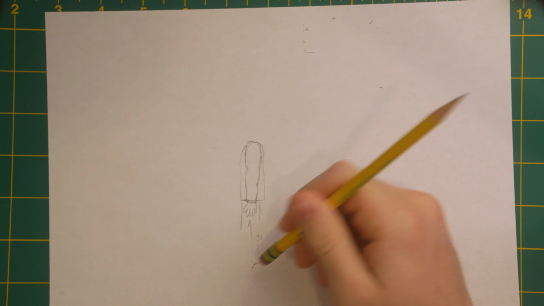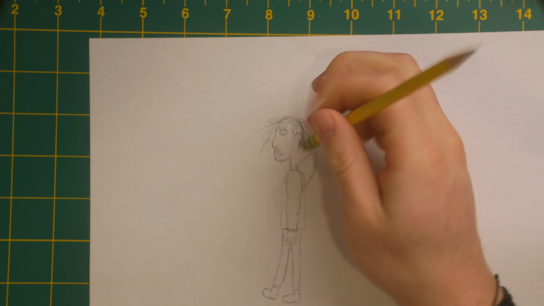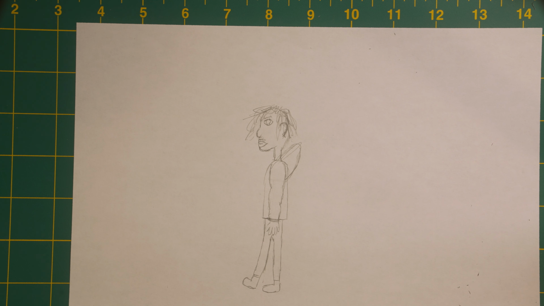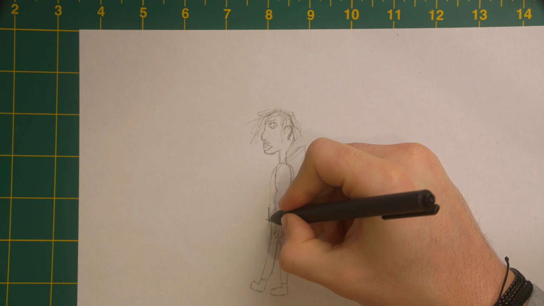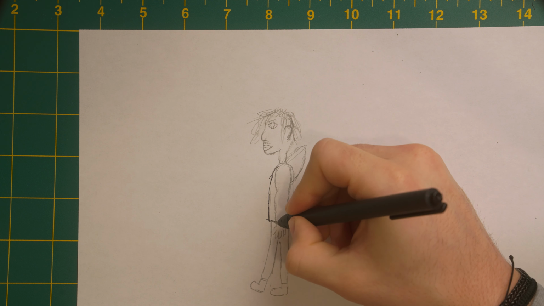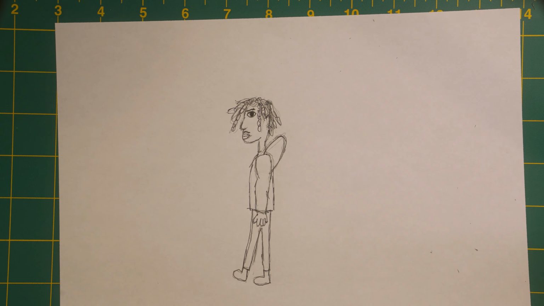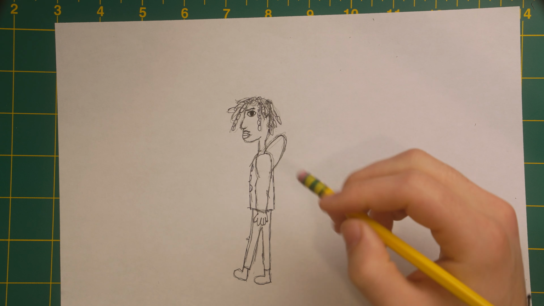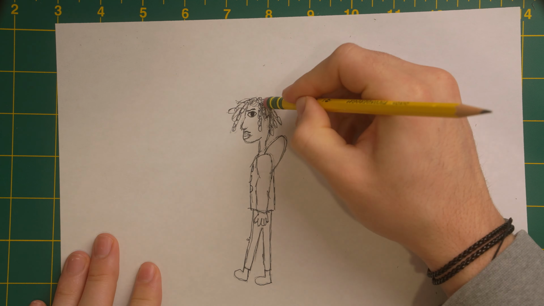I tend to start drawing the body first and then the legs, and then I go to the head and then the hair. I'll start out by creating a generalized subject and then I'll customize it with what the subject's wearing. Once this is done, what I'm going to do is get a black pen and I'm just going to go over the outlines of the pencil. Once the outline's completed, what I'm going to go and do is erase all of the pencil underneath the black ink.